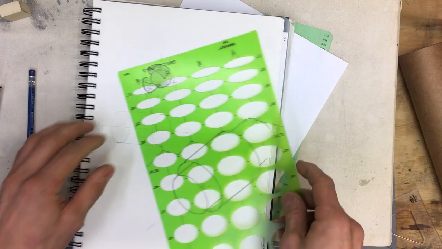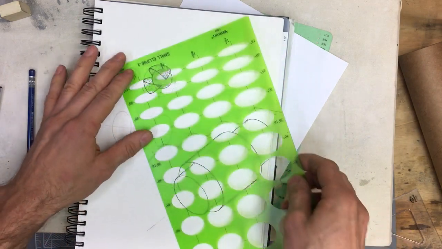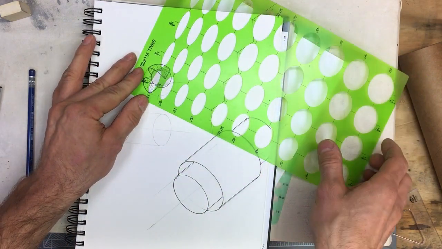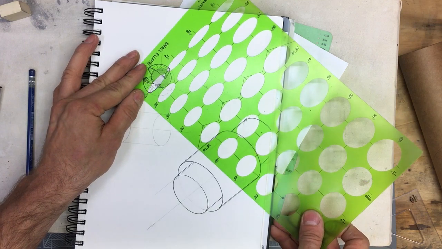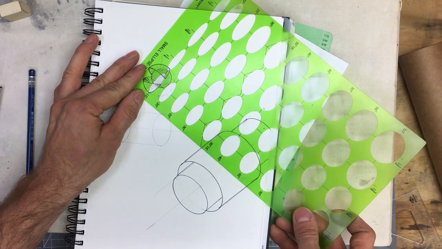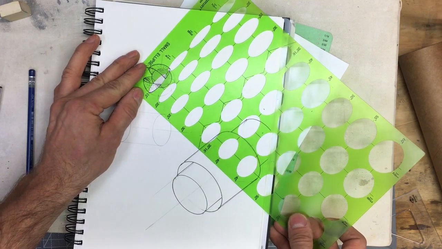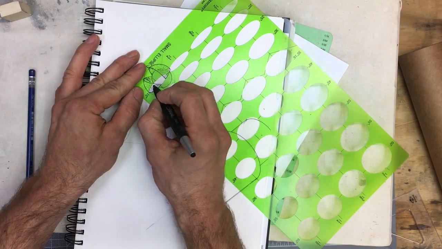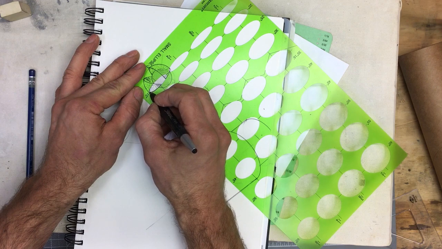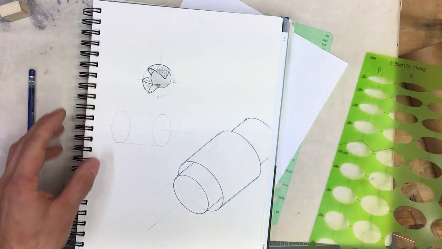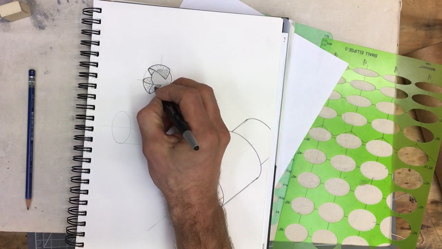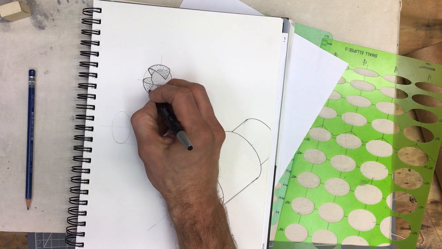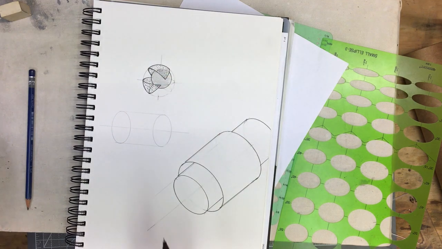And because I should be able to see the back of this shell-shaped piece here, I'm going to make a very light line where that might be revealed, the back edge of where this one is. So go ahead and give that a try.